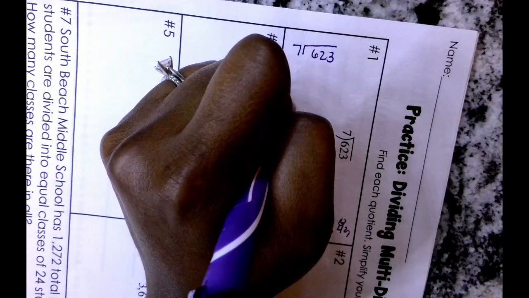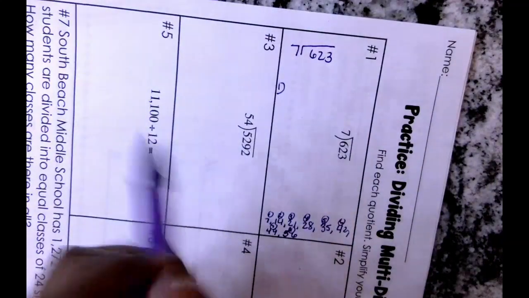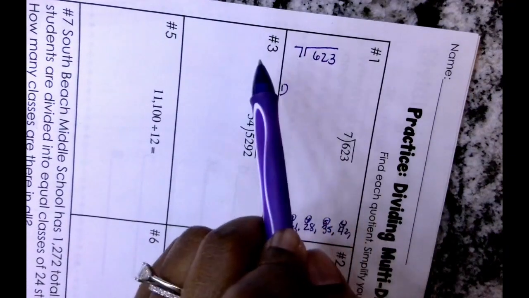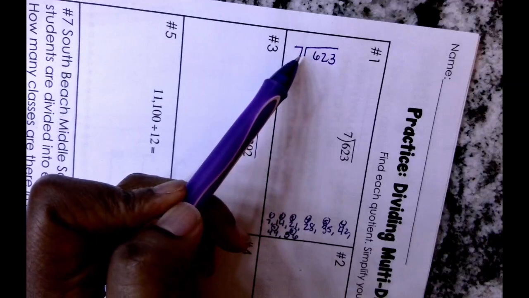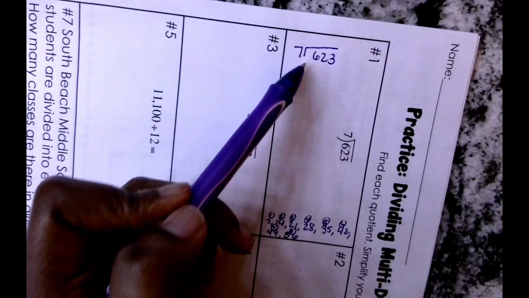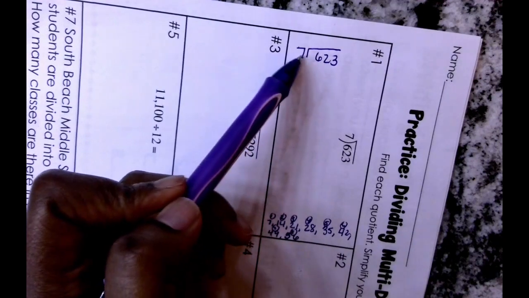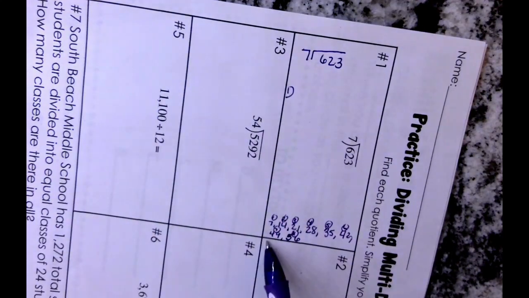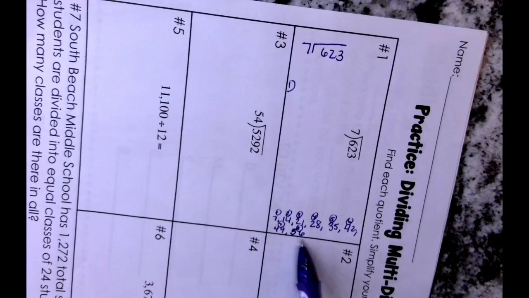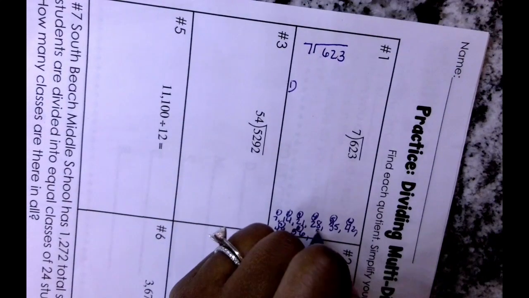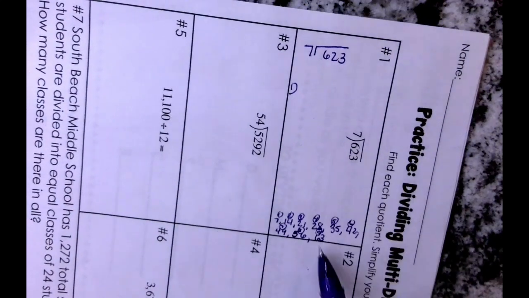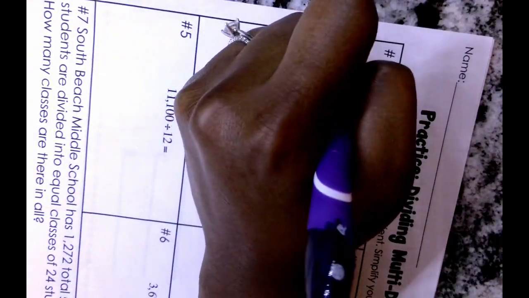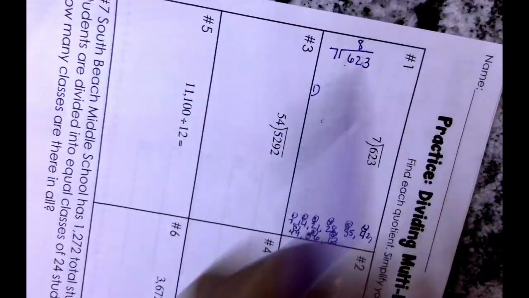So, first thing we're going to do, divide. We don't know how many 7s we can get out of 623, so we're going to take it digit by digit. Can we get any full groups of 7 out of 6? We cannot, so we're going to include one more number. Can we get any full groups of 7 out of 62? So I'm going to come down here, and I see, oh, I'm at 56. I know 9 would have been 63, which is too much. So I'm going to go with 8, which is 56. I'm going to put that 8 above the 2 in 62.